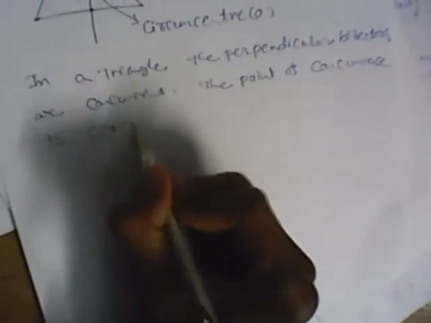In a triangle, the perpendicular bisectors are concurrent. Here the point of concurrence is the circumcenter. It can be denoted as S. The circumcenter can be denoted as S. Okay.